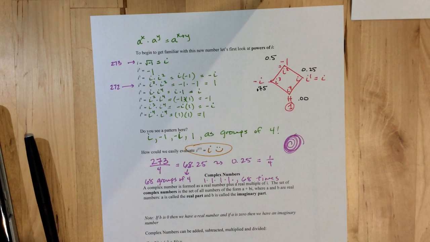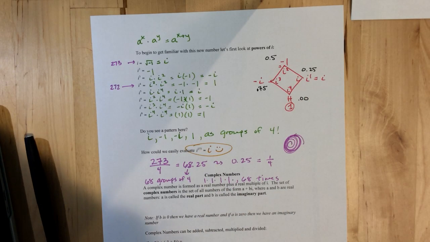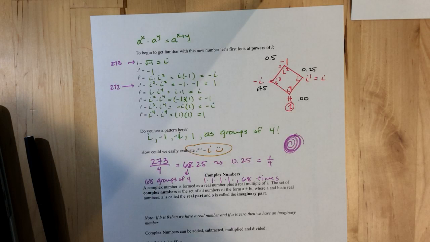Or let's see, if I've got 365 divided by 4, let's not do that example. Oh gosh, I keep doing 4s.